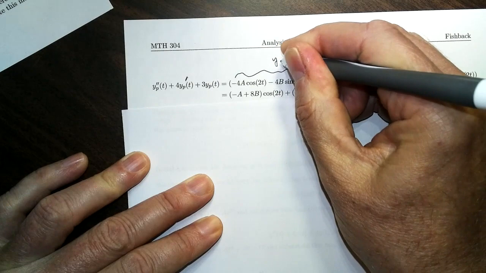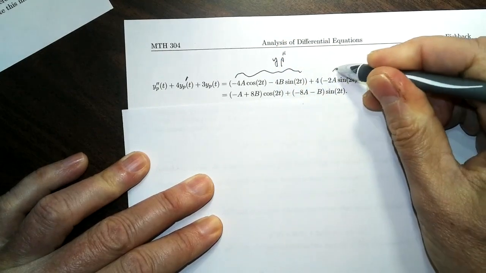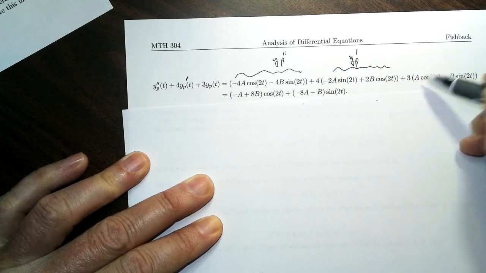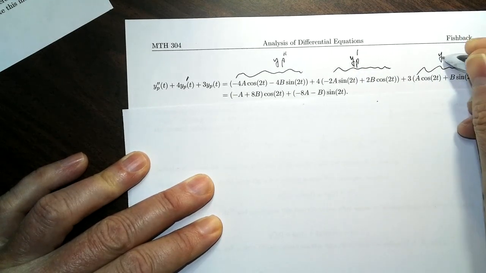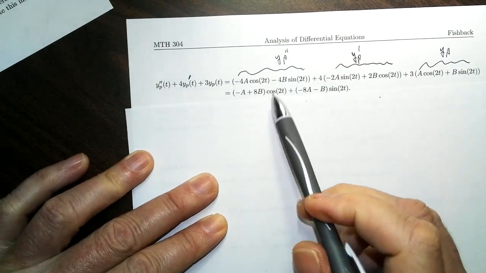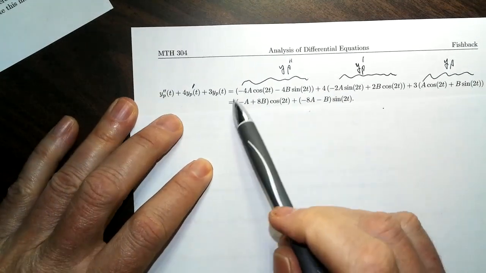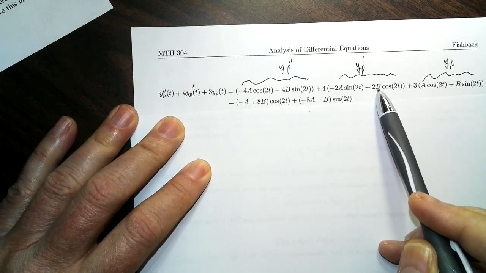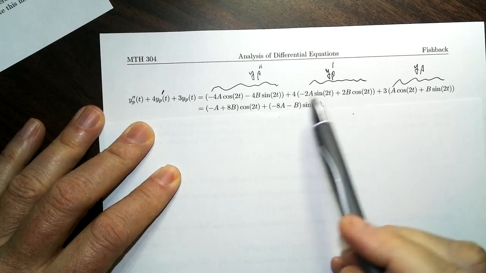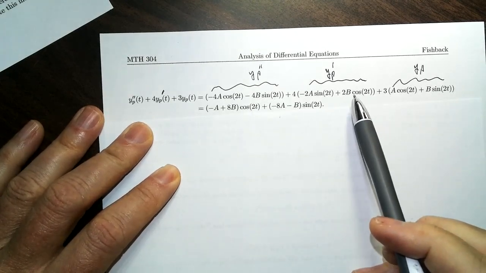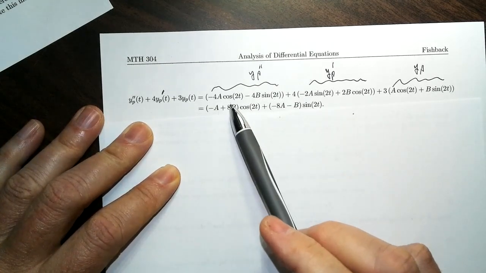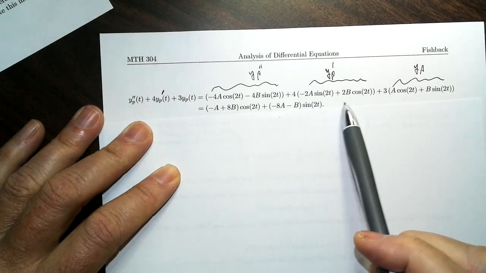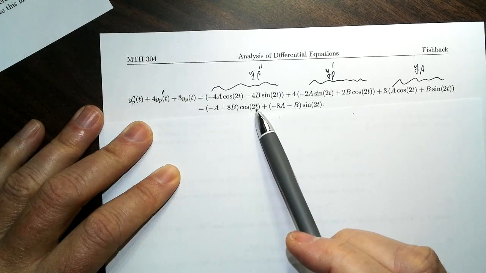So again, yp double prime, yp prime plus 3 yp. Now, if I simplify this, if I look at all the cosine terms, I have minus 4a of them there, I have 8b of them there, and I think I get the others to cancel out. So let's check that again. I have minus 4a, and then plus 8b right there, times cosine of t.